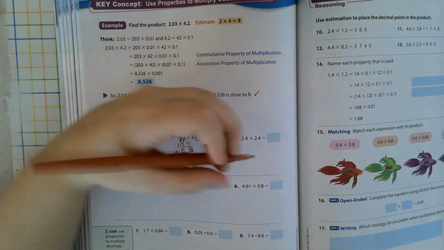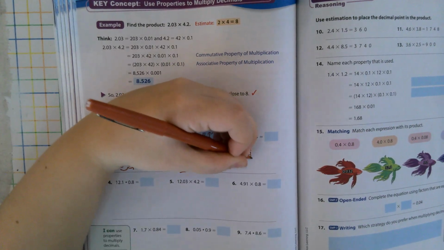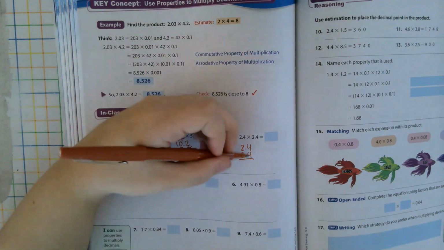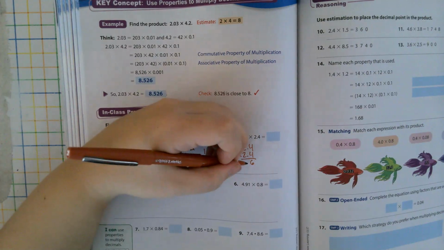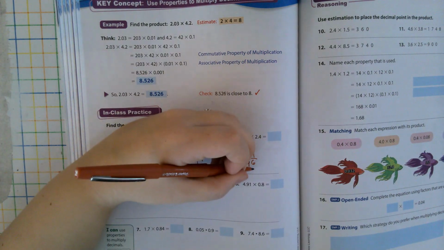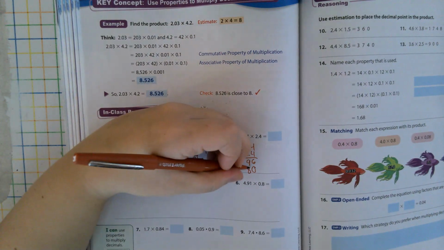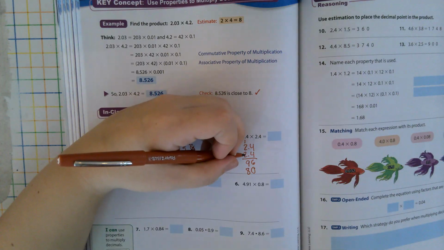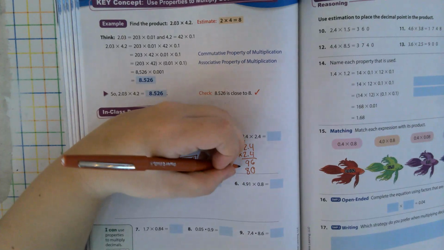2.4 times 2.4. 4 times 4 is 16. Carry the 1. 2 times 4 is 8. Plus 1 is 9. Going on to my tens place, I'm putting a 0 down. 2 times 4 is 8. And 2 times 2 is 4.